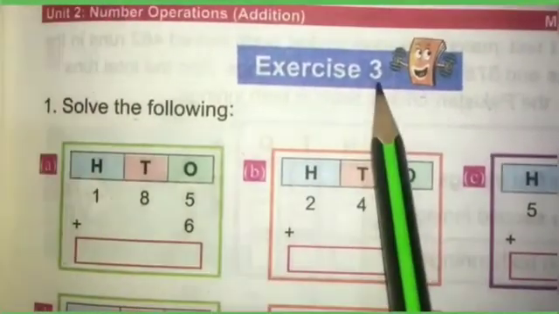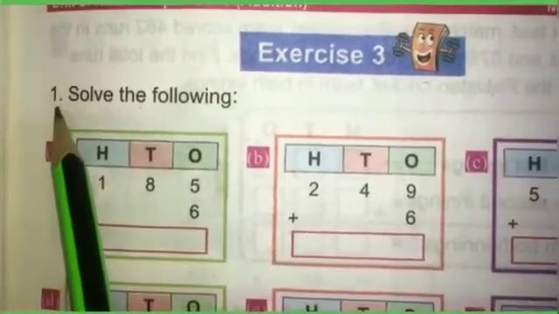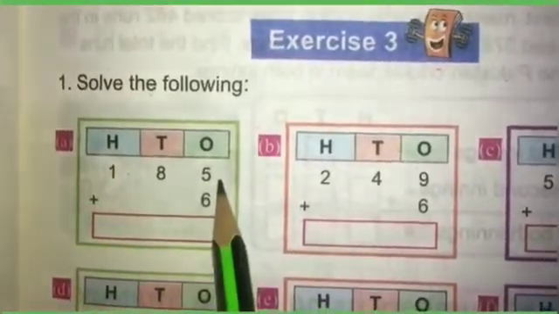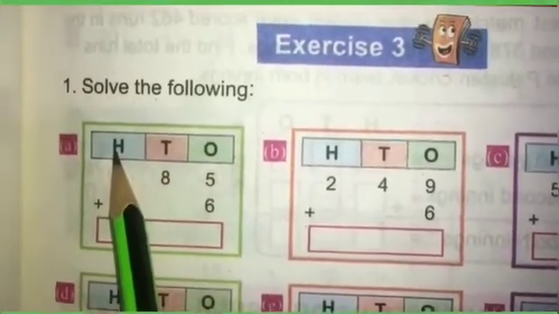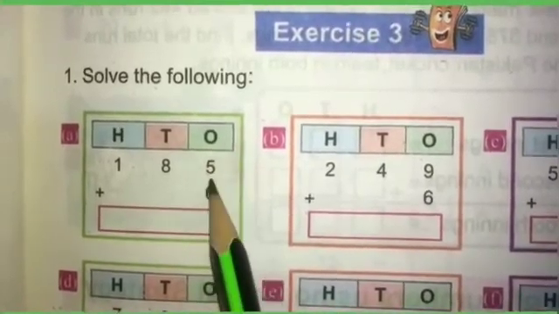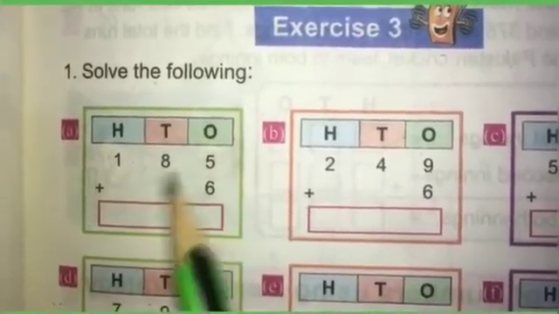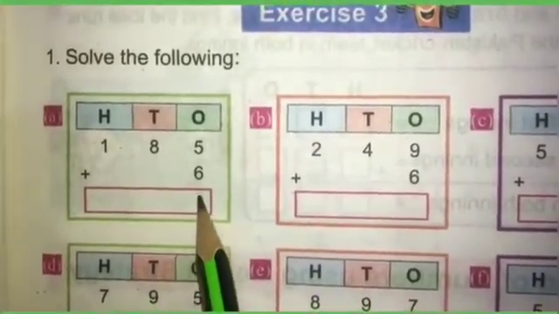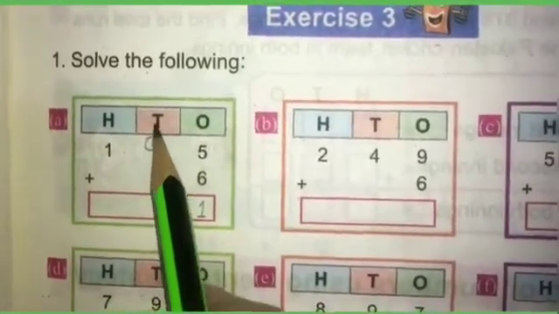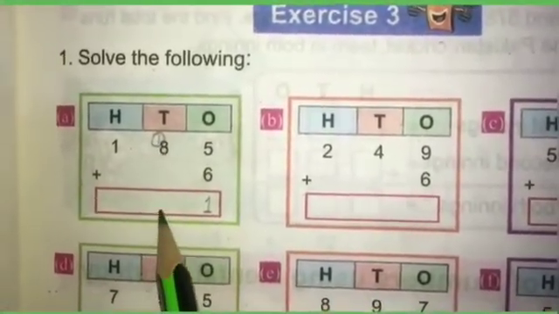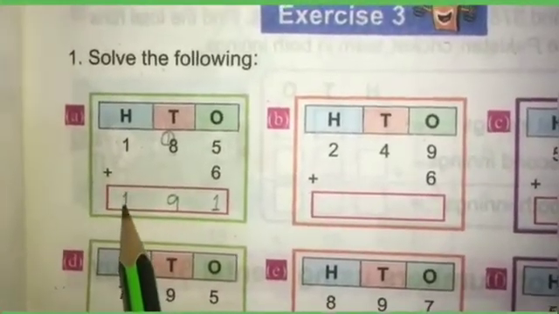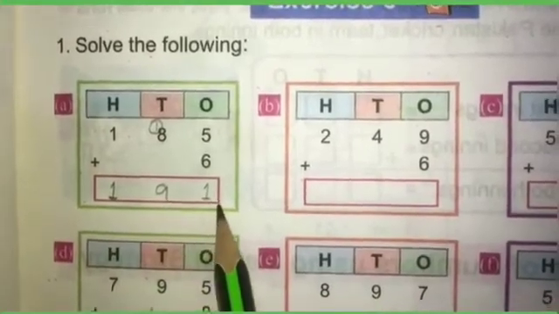Students, let's solve this exercise. Exercise number 3, question number 1. Solve the following. Part A is 185 at ones, tens and hundreds place. Students, what should we do first? Yes, we add ones. 5 ones plus 6 ones is equal to 11. So we will write 1 at ones place and carry the 1 to the tens place. Now add tens. 1 tens plus 8 tens is equal to 9. And we write 1 at hundreds place same as it is. And the answer is 191.